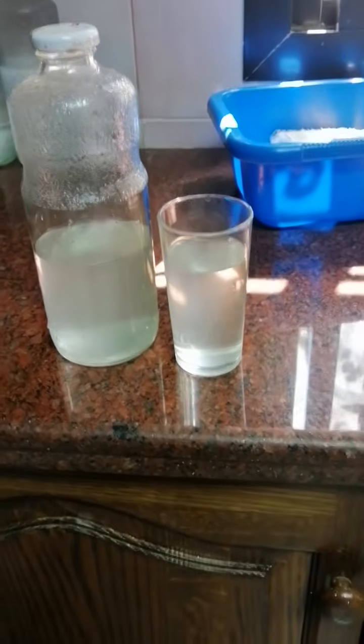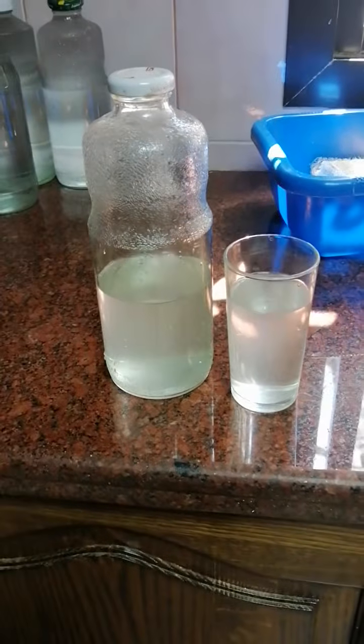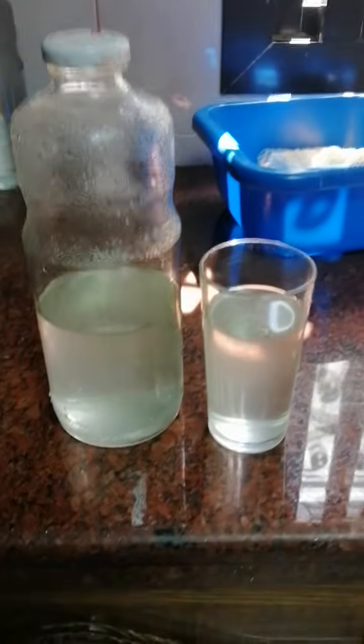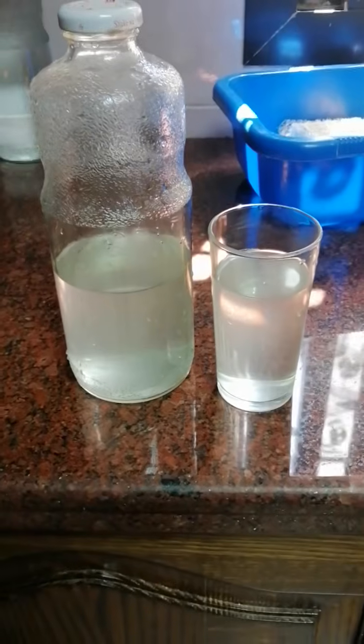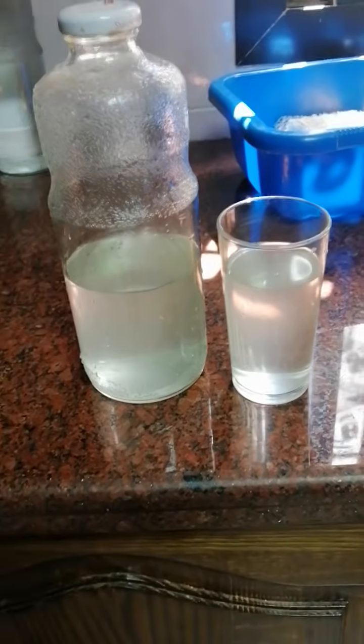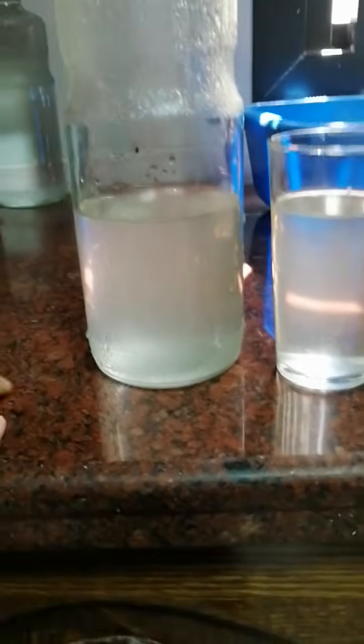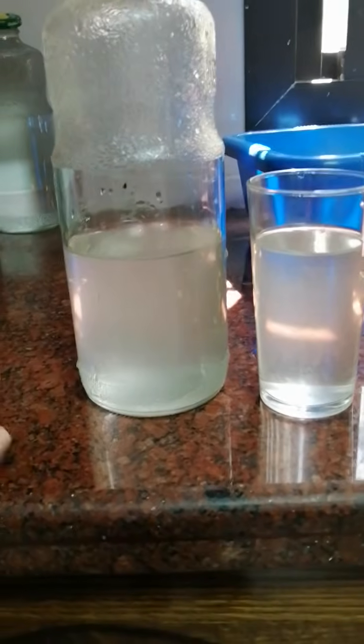Hello everyone. Today we will see how to get rid of turbid water. I live in a country where we have some problems in water sanitation and hygiene. I live in Lebanon, and as you can see, this is my drinking water.